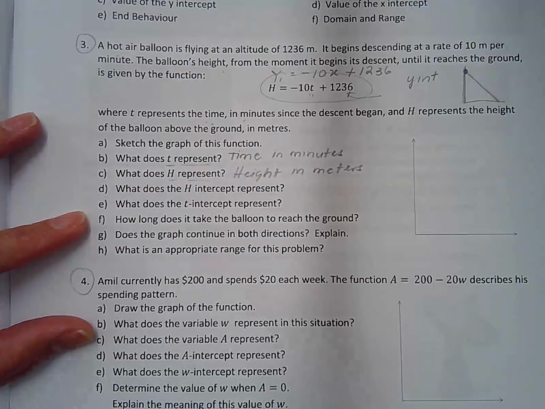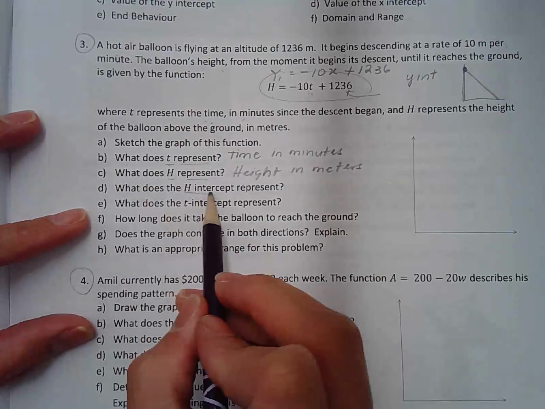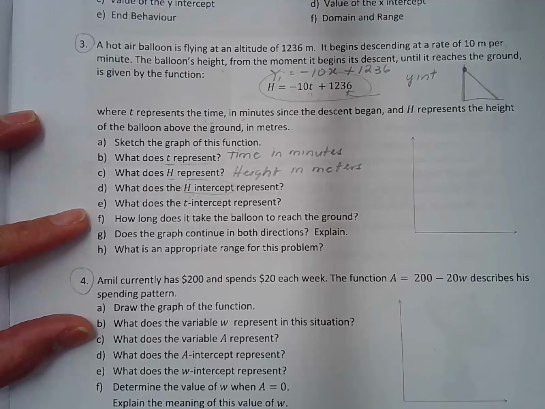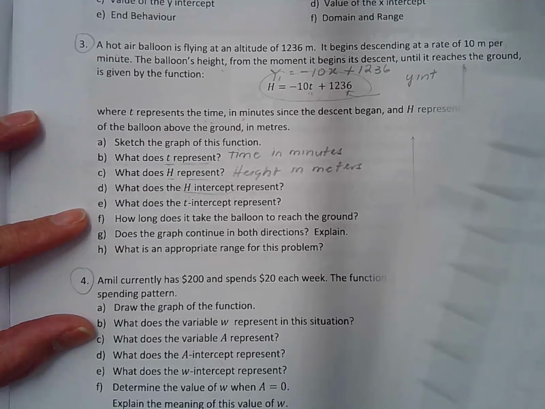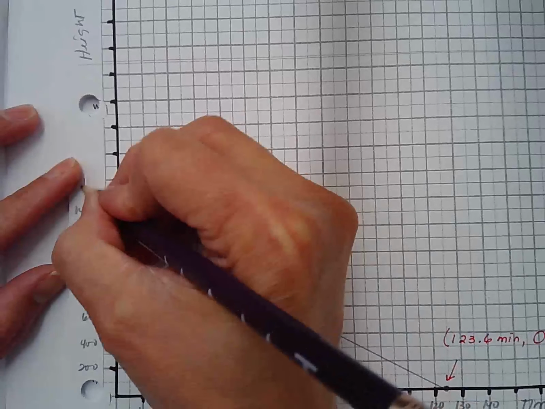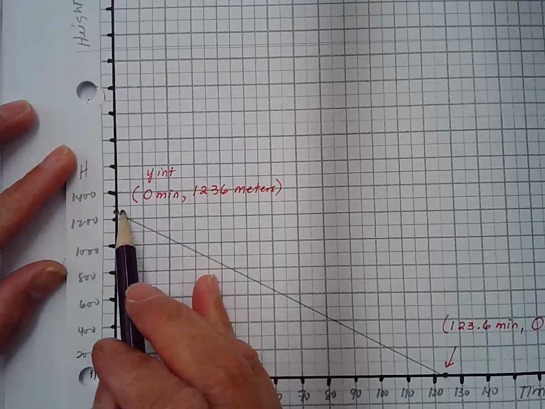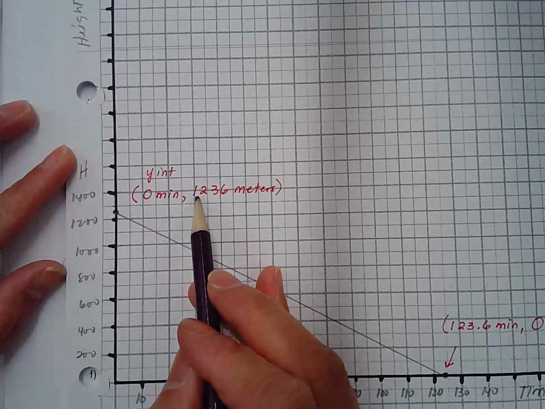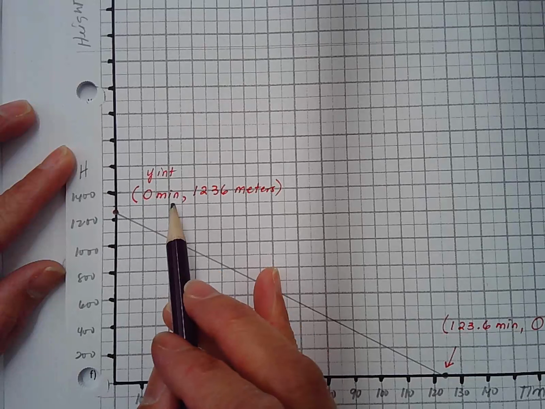Now this one's a little bit different because what does the H-intercept mean? Not the H, but the H-intercept. So the H-intercept, this is the H axis. The height-intercept would be how high it is at 0 minutes.